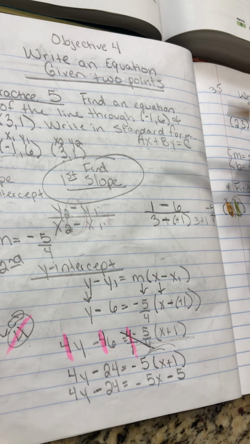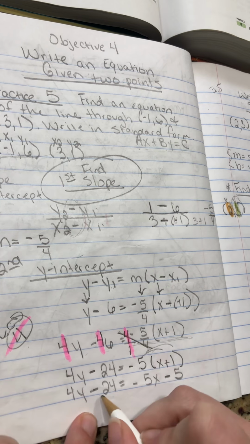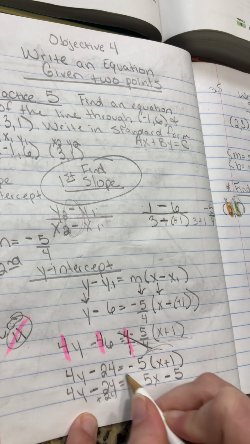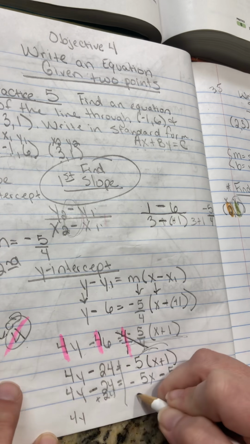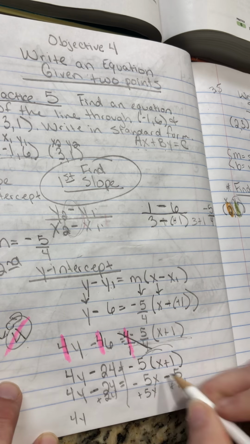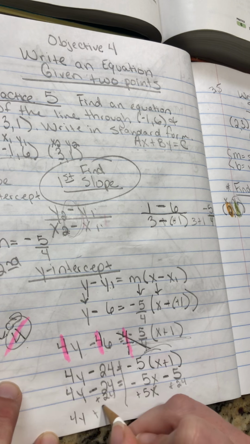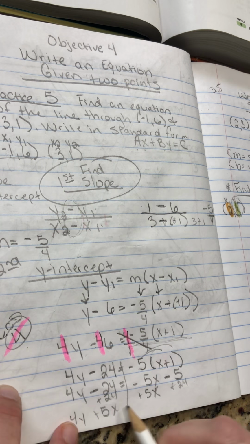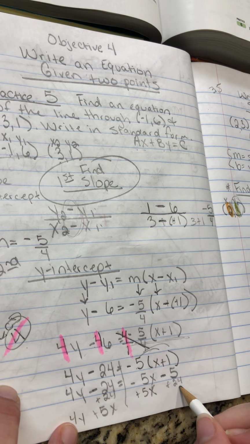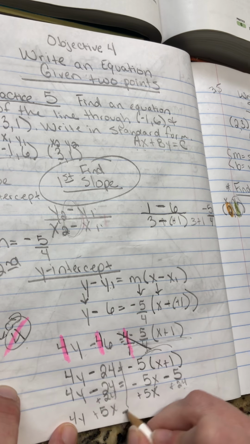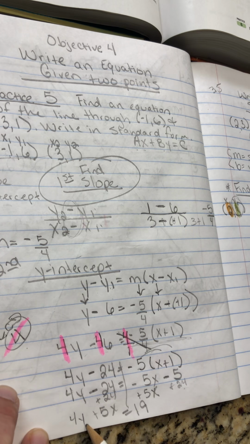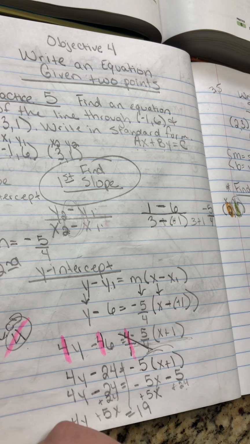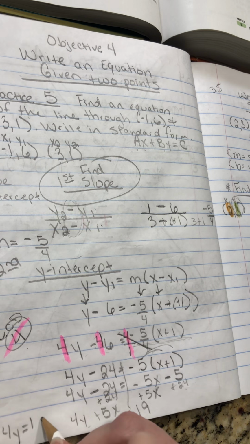All right, so we need it in standard form. We have to get the numbers all by themselves. So we're going to move this 24 over here to the other side of the equation. I'm going to move this x over here because I need my x's and y's on one side, and my numbers all by themselves. So we have negative 5 plus 24, so what's that? Positive 19. Therefore, your answer is, that's not in the right form because I need the x first, so 5x plus 4y equals 19.